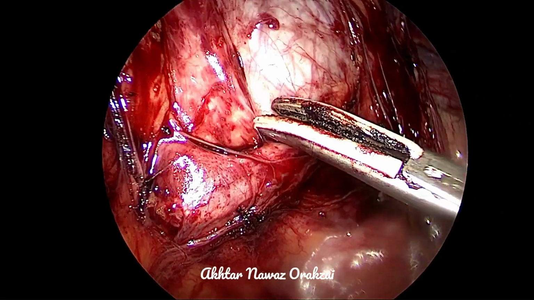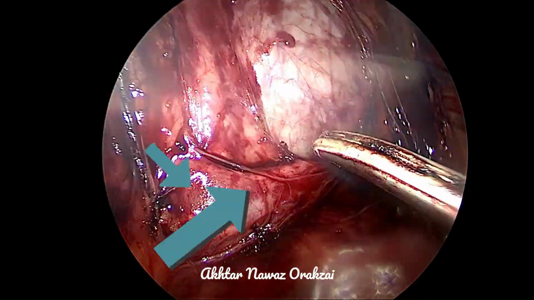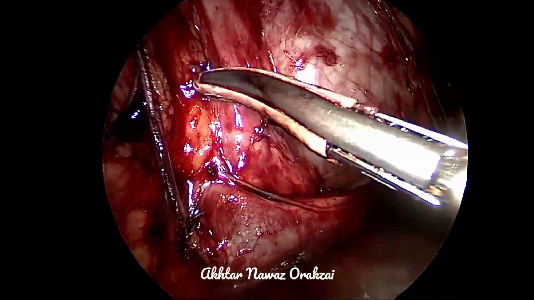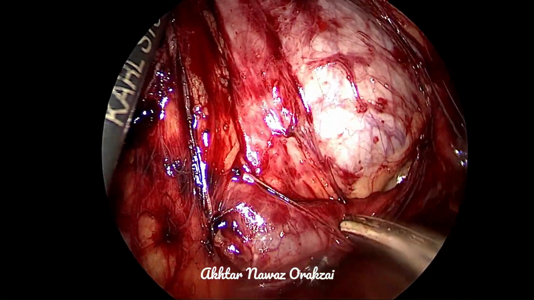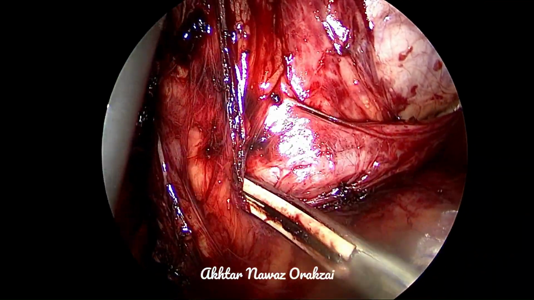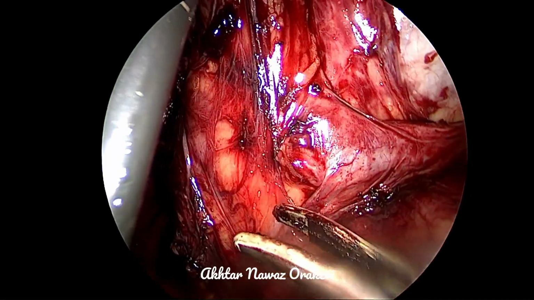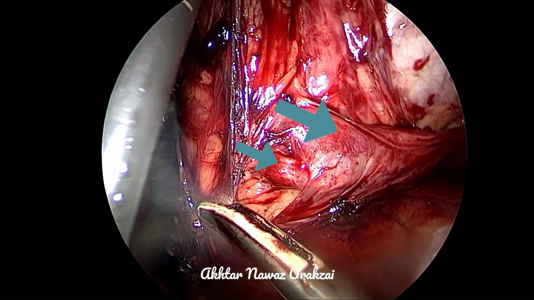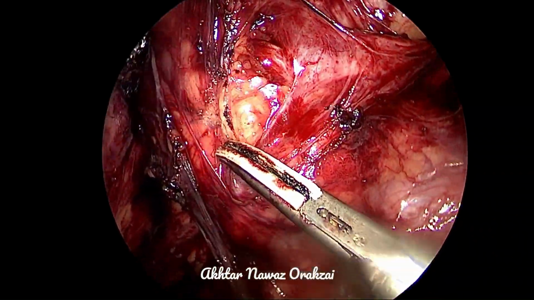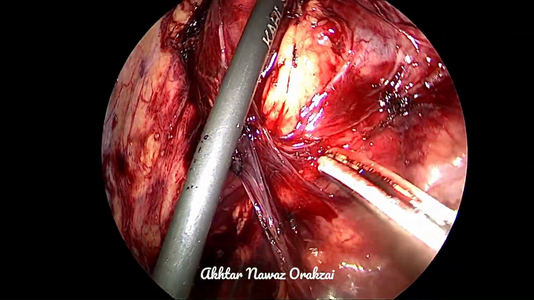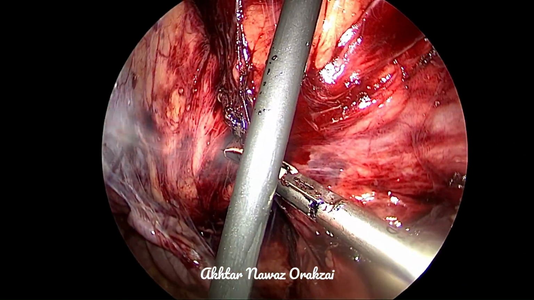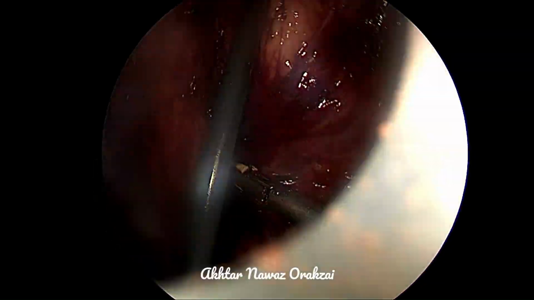So here you can see that the renal vein was visible higher up, and this is the lower pole of the kidney and the lower polar vessels. The gonadal vein is draining into the renal vein, and the vein from the lower pole, which is draining the lower pole, is joining the gonadal vein, and both of them are then going into the inferior vena cava.